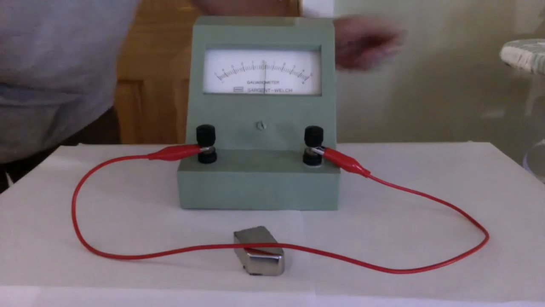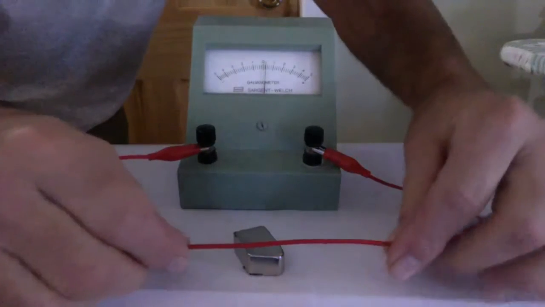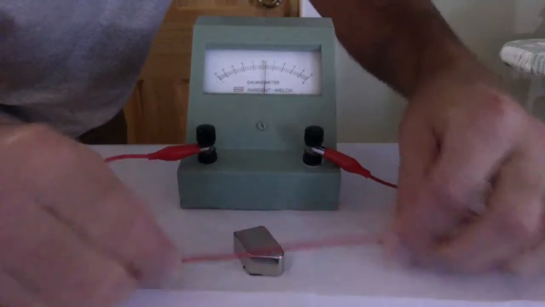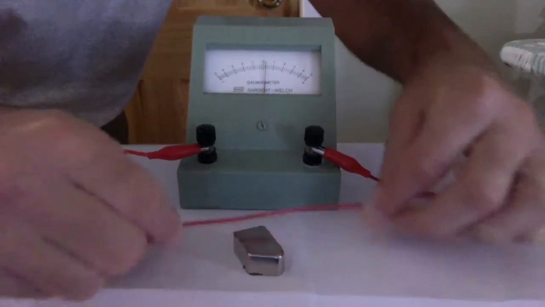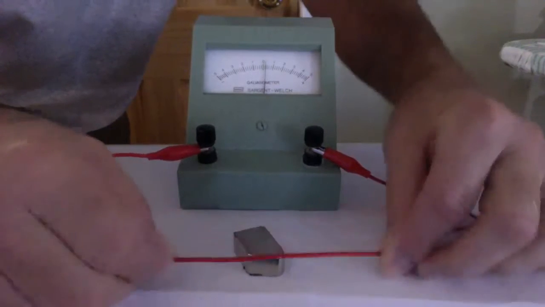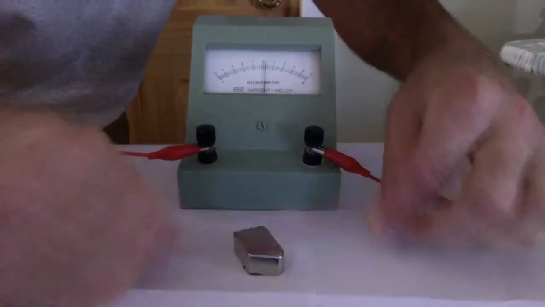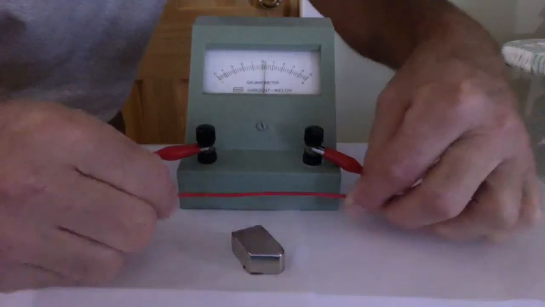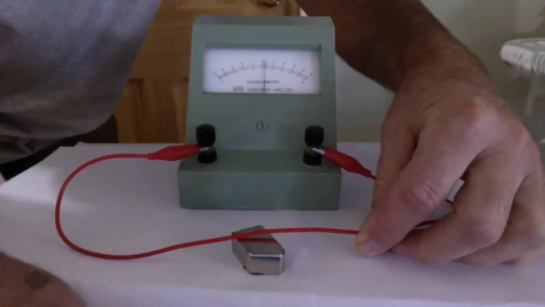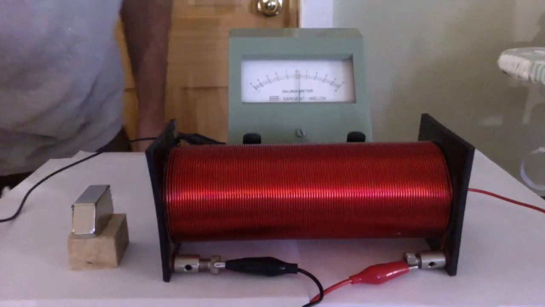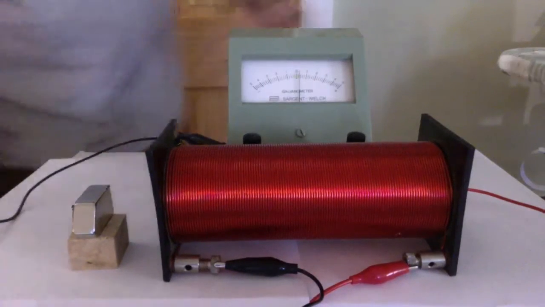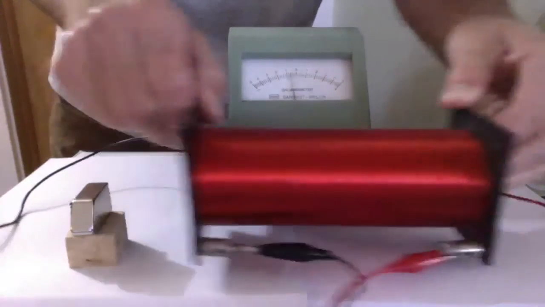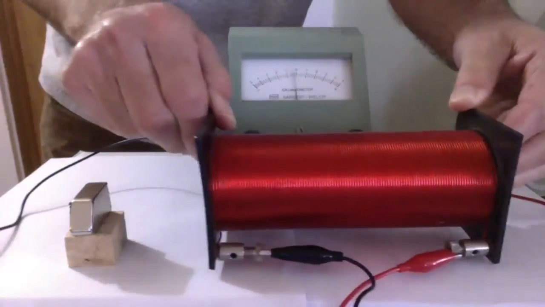Let's see if we can demonstrate that by passing the wire over a strong neodymium magnet, hooking it up to the galvanometer, which measures small amounts of voltage or current. Sure doesn't look like it's doing much. Barely moving that needle. So what's better than moving one wire past the magnet? How about moving 100? Oh, now we can see that needle move.